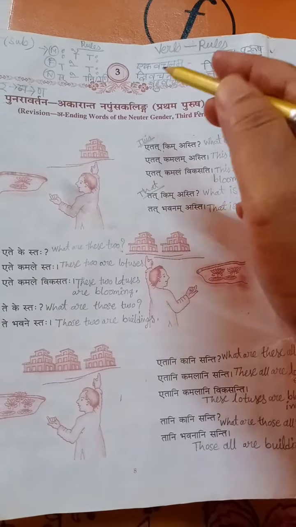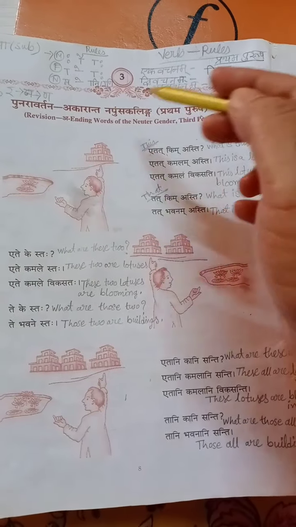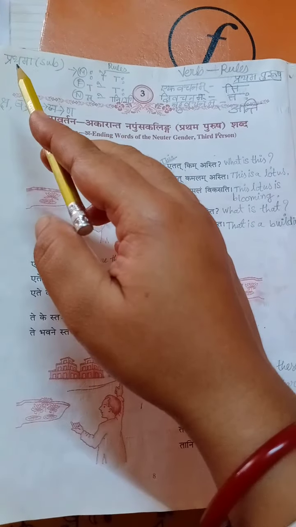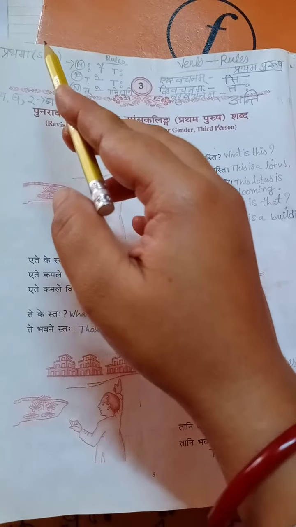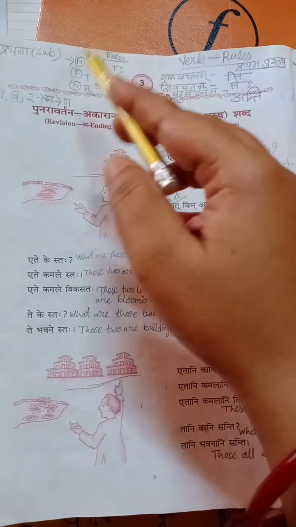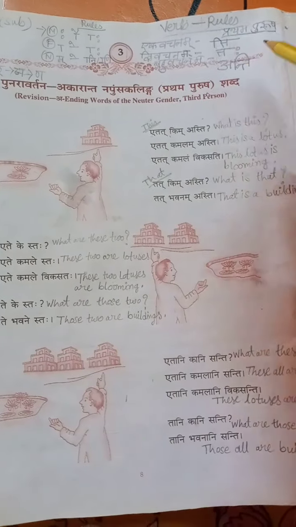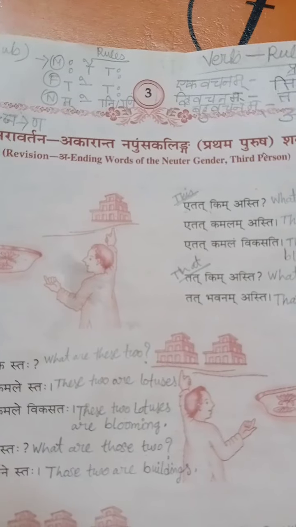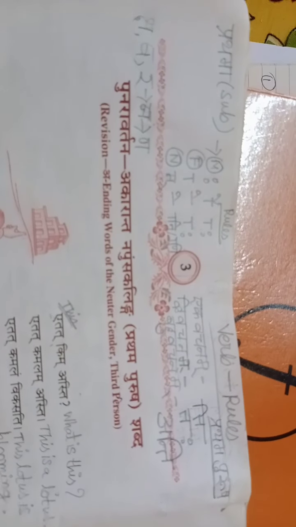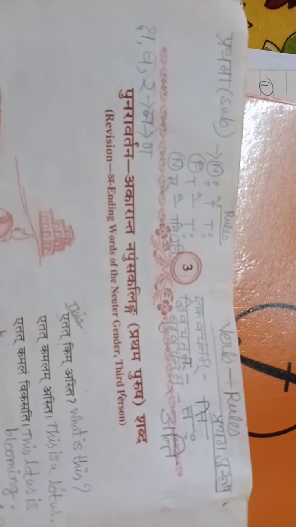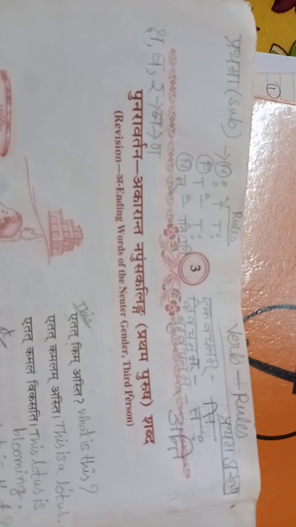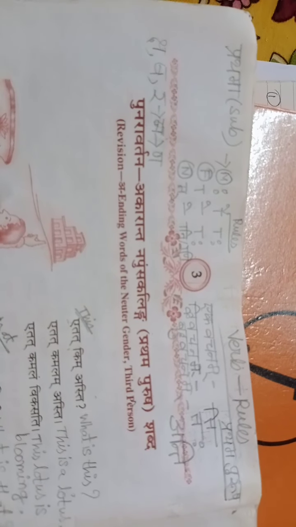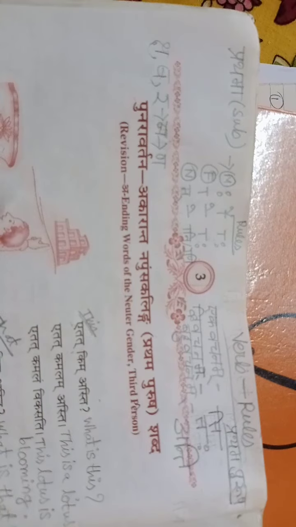So you have to memorize these two rules for this chapter. One is this prathama rule, that means the subject rules, and the other is the verb rules. So please see this rule nicely, and you have to write it also in your copy.